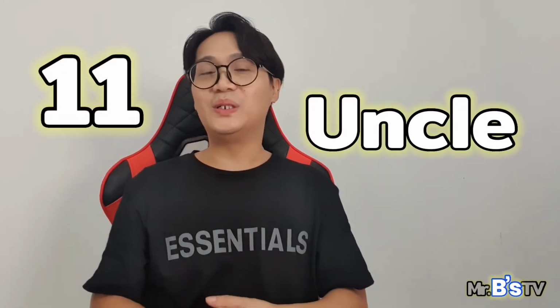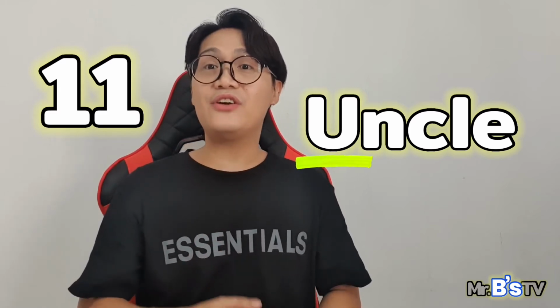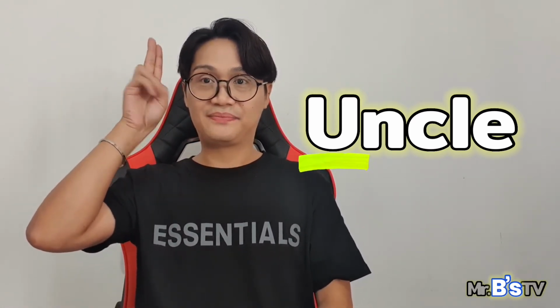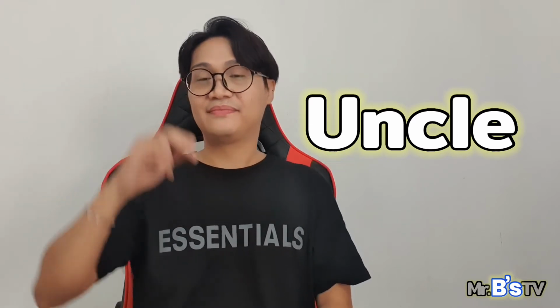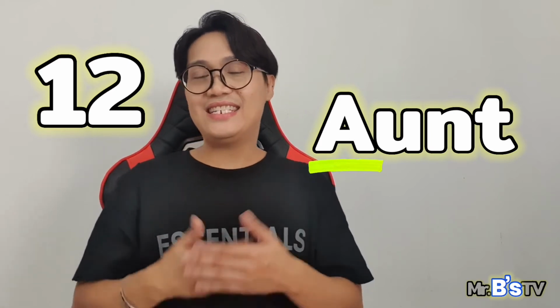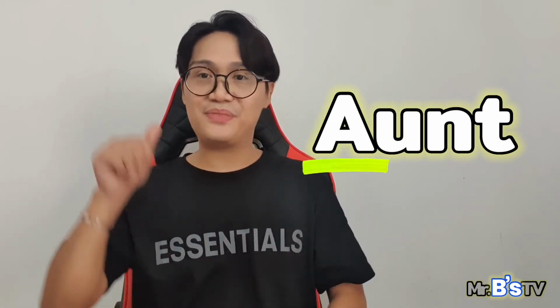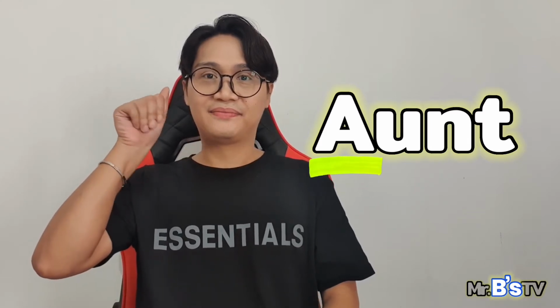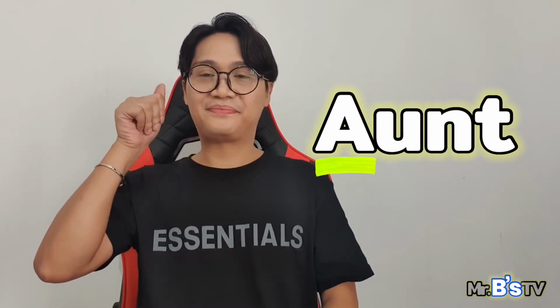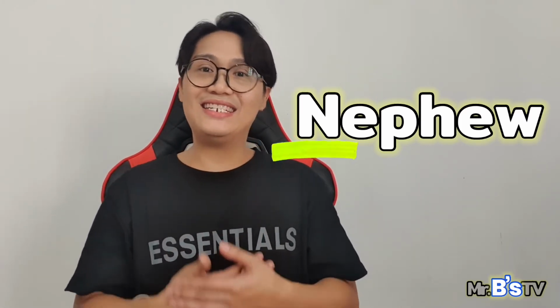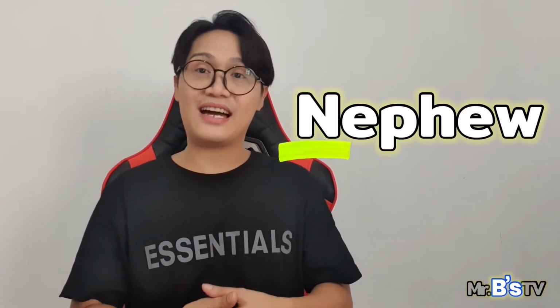Uncle. The initial U is placed near the male sign position. Next, aunt. The initial A is placed near the female sign position. 13, nephew. The initial N is placed near the male sign position.